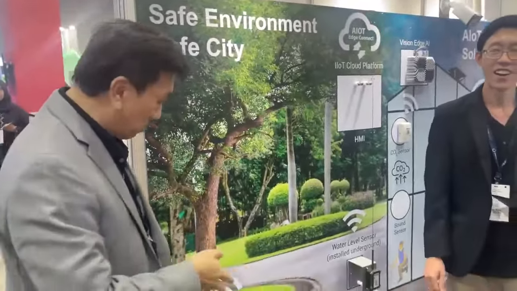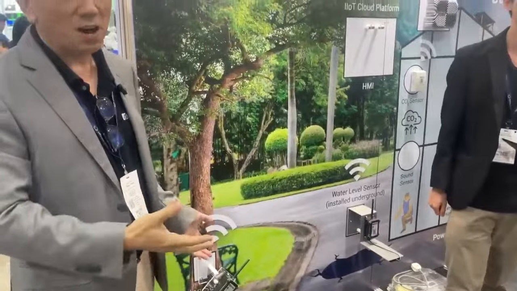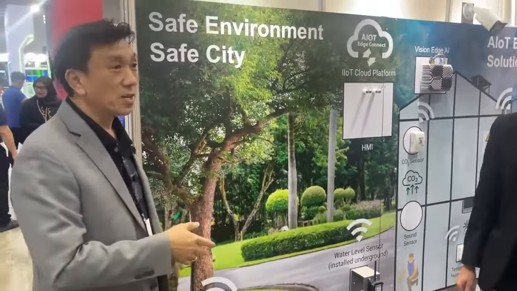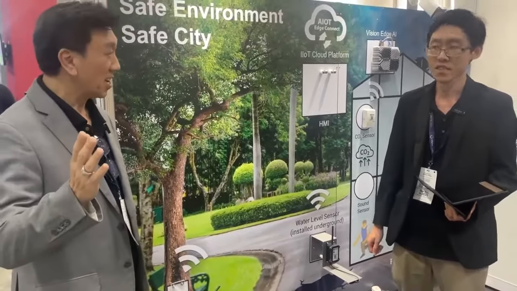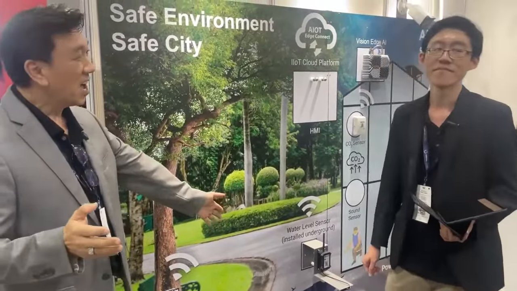This is a very real case that we want to bring out. You remember the recent case, there was a tree falling down, knocking at people. These are the sensors that you can use to prevent some of these things from happening. Same thing for this guy. How does it help?